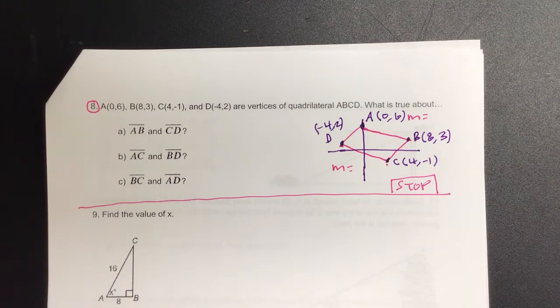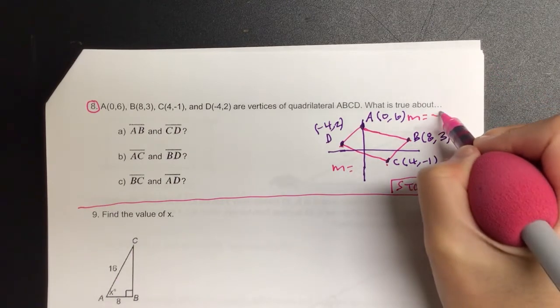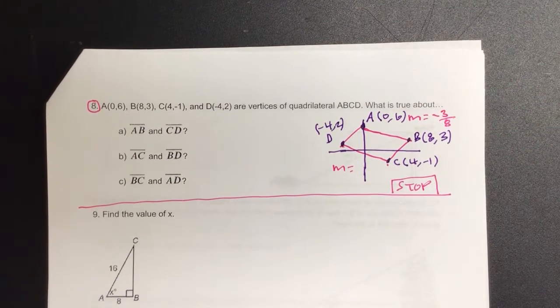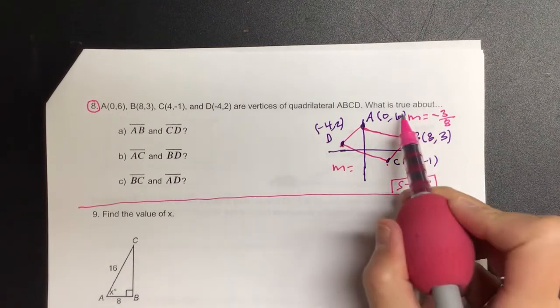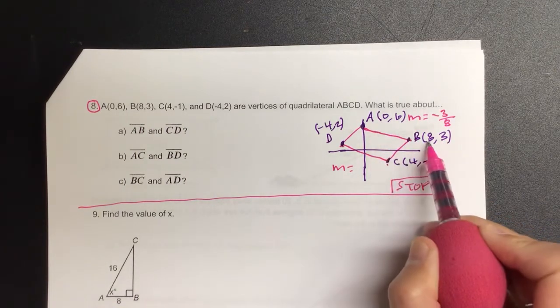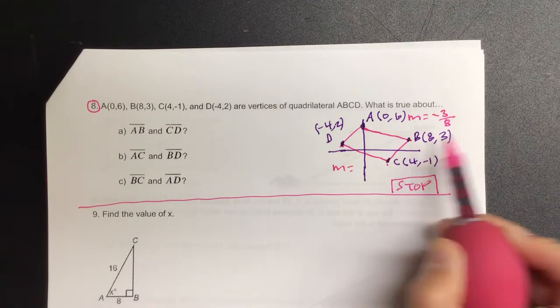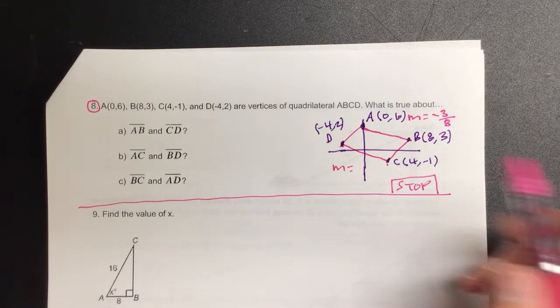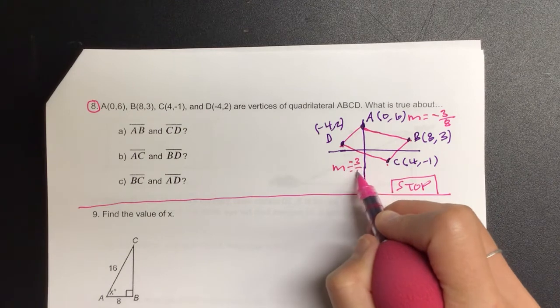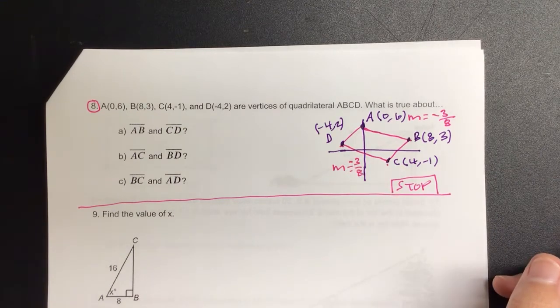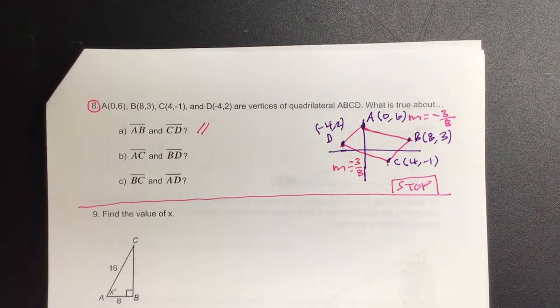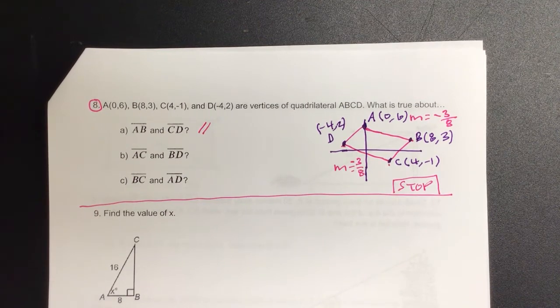Okay, what is the slope between AB? Negative 3 over 8. Because from 6 to 3, we've gone down 3. From 0 to 8, we went to the right 8. Okay? What about the slope between CD? Good, negative 3 over 8. So what can I say about those two lines? They are parallel. Boom. Now, does it look parallel for mine? Not really. Maybe yours do look parallel. But the look doesn't mean much unless you find the slope.